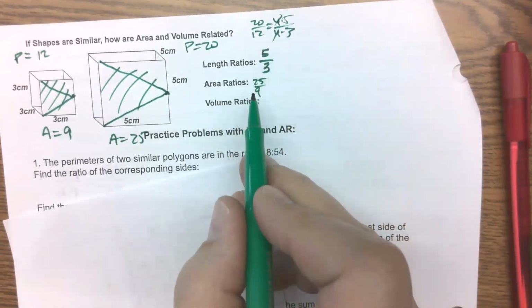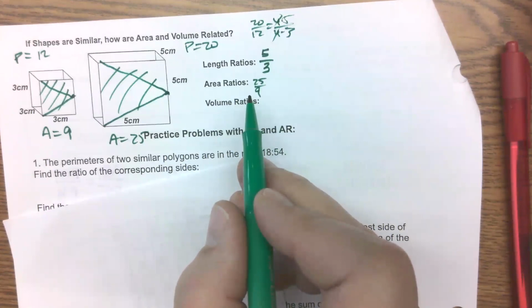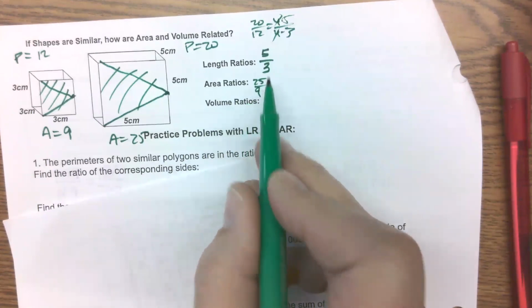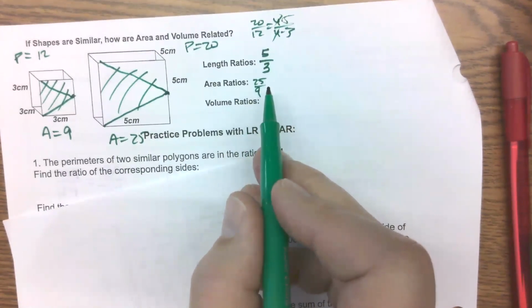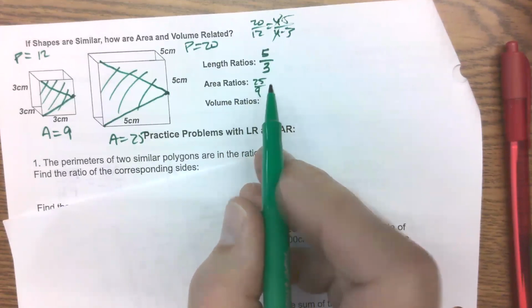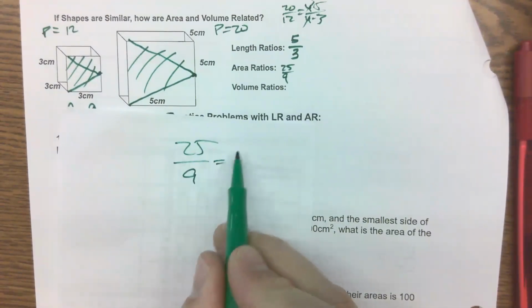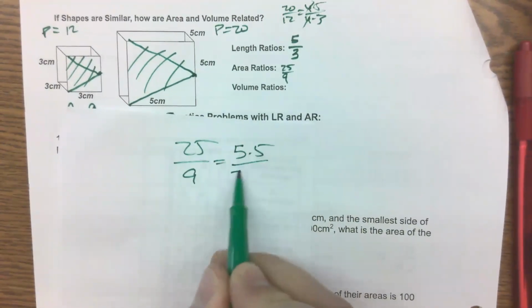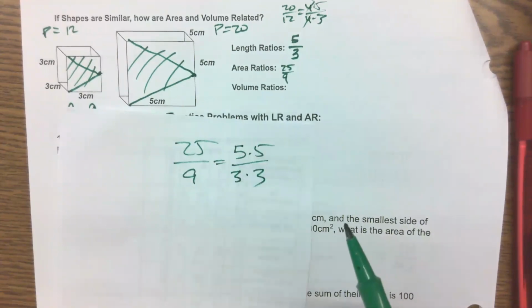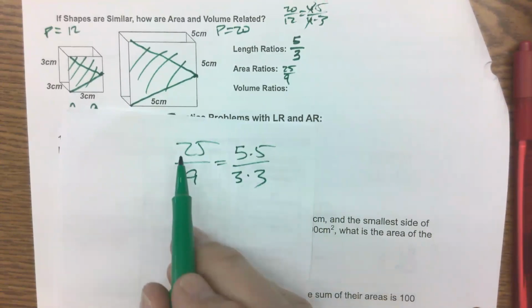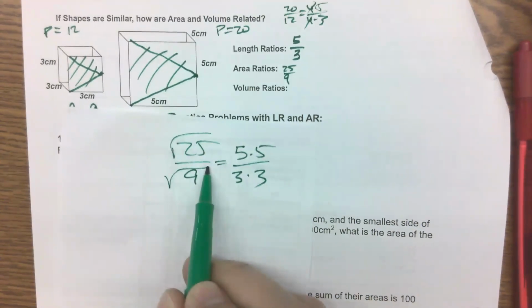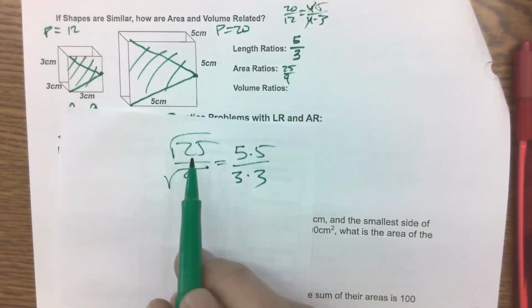But what about the area ratio? Is it in the same ratio? Can I reduce 25/9 to be 5/3? Yeah. By doing what? Oh. 5 times 5 over 3 times 3. Nothing cancels, does it? We're kind of tempted to square root the top and the bottom, but that's not allowed. That doesn't reduce a fraction.